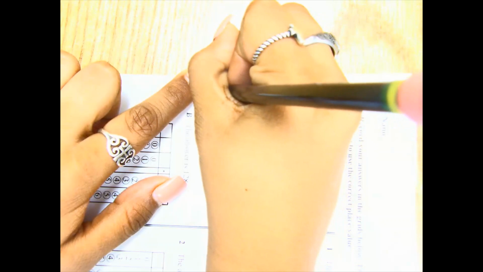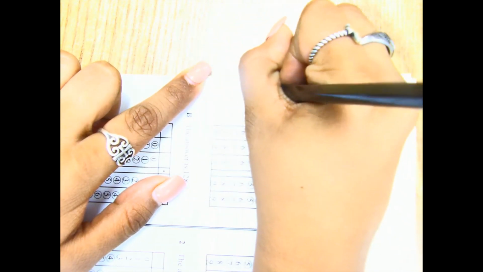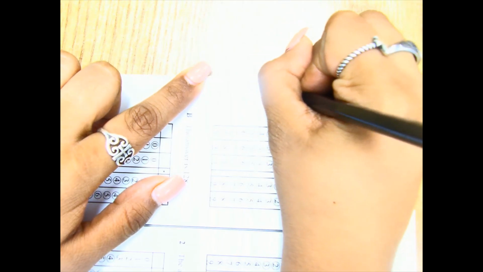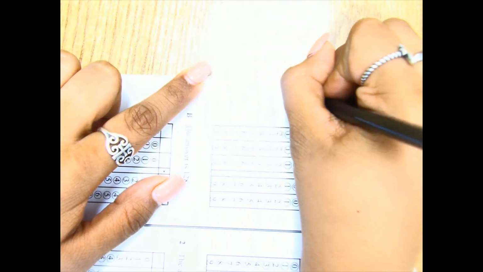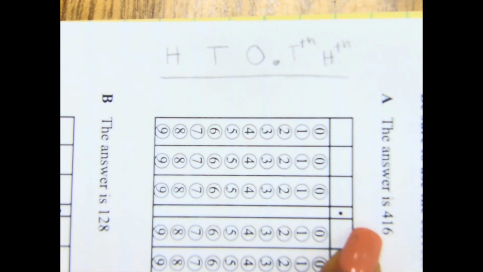So I'm going to put my hundreds, tens, ones, my decimal point. This is my tenths, and this is my hundredths. Here I'm going to put the number that I have, and it's 416. My 4 is in the hundreds place, so I'm going to put a 4, 1 in the tens, 6 in the ones. I do not have any decimals, so I am just going to put 0, 0.